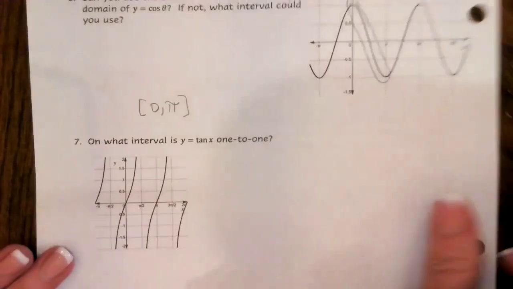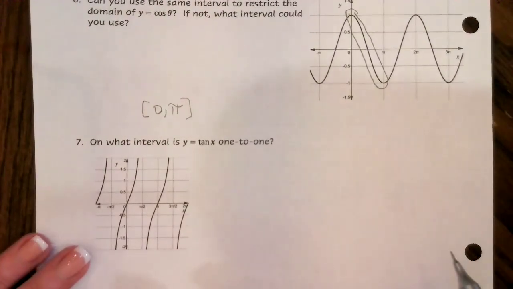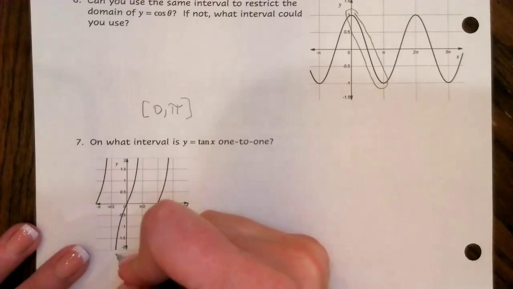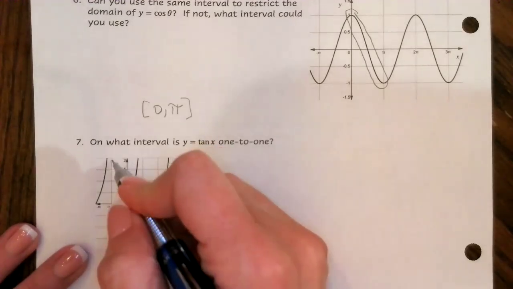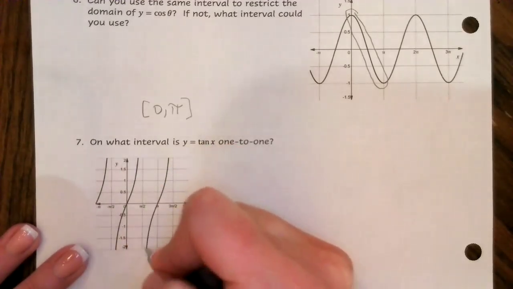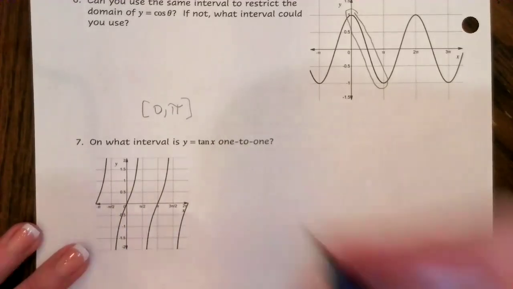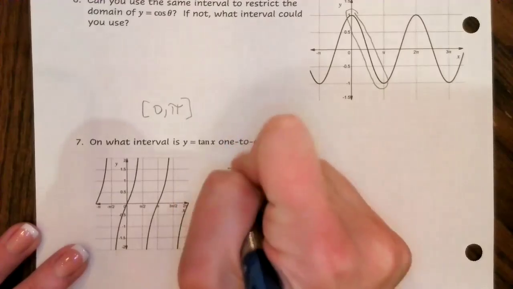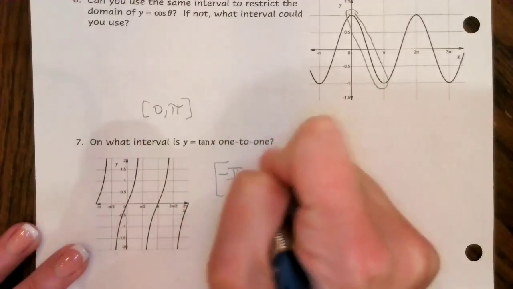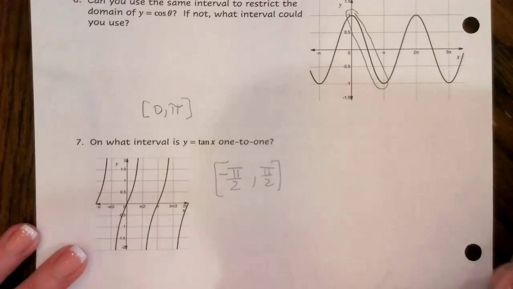Now the tangent one, that one's kind of the easiest to make one-to-one because this increases like this between our two vertical asymptotes. And so from one vertical asymptote to the next would make it one-to-one. And so that again is negative pi over 2 to pi over 2.